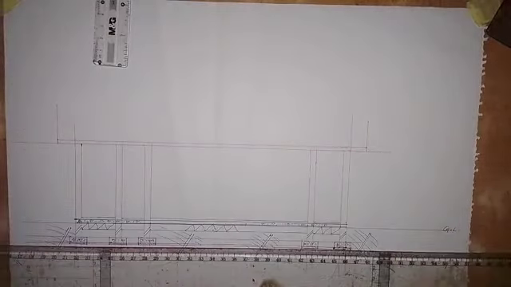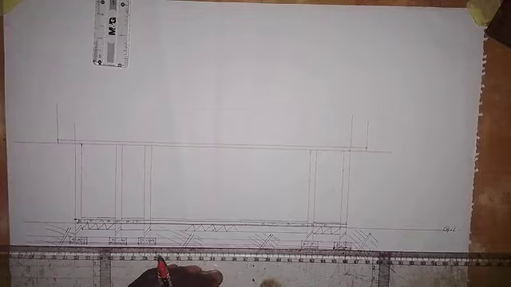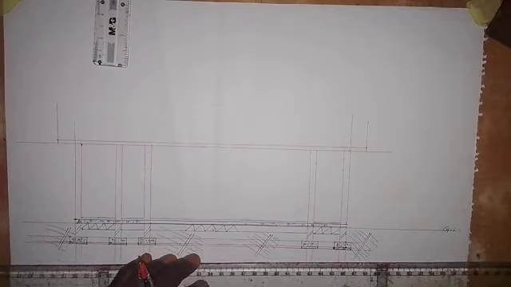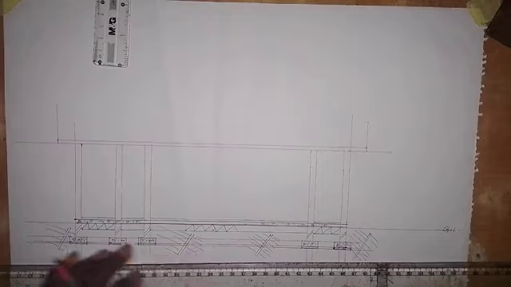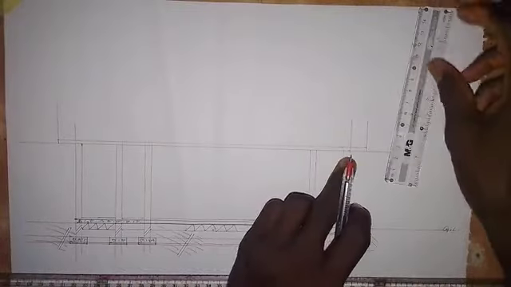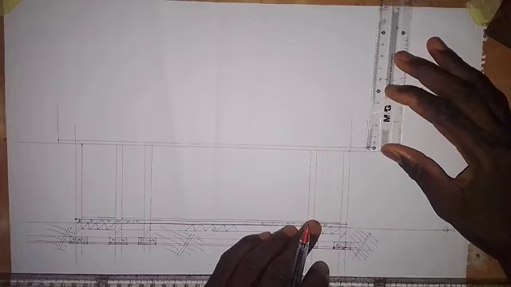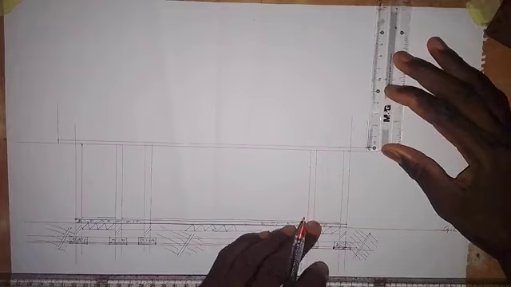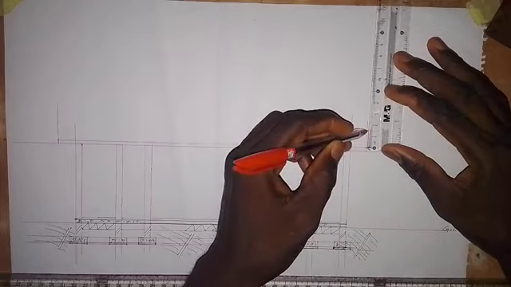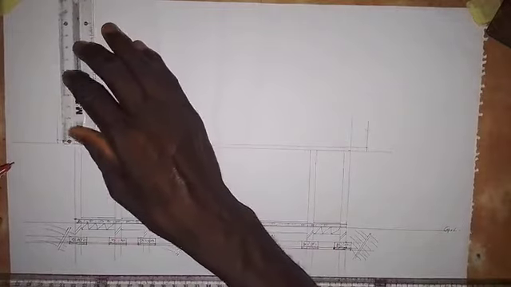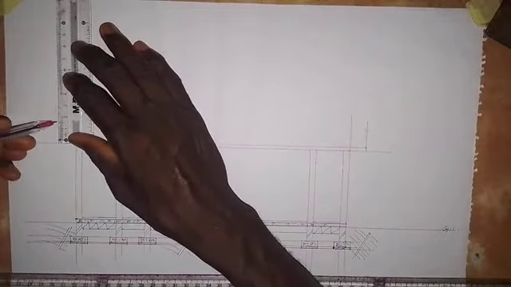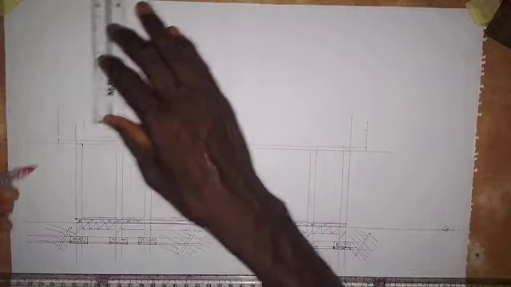Now the next thing we are going to do is the parapet wall. The height of the parapet is 750. So 750 divided by 50 gives us 15 millimeters. Above this line, I will take a measurement of 15 millimeters up, and I will come here and also take 15 millimeters. So we have this now.